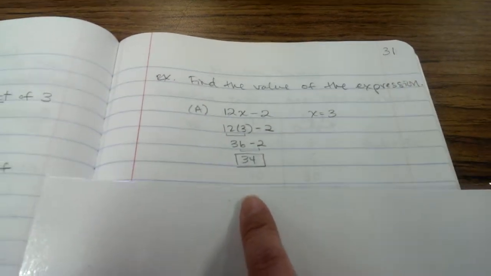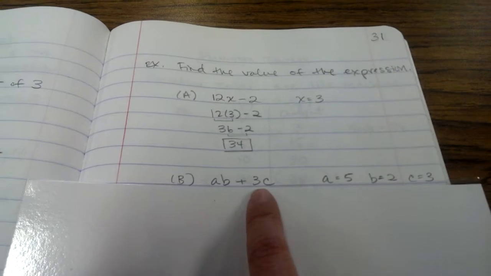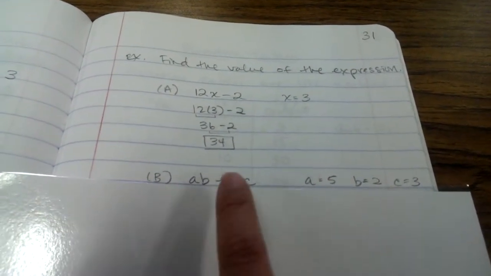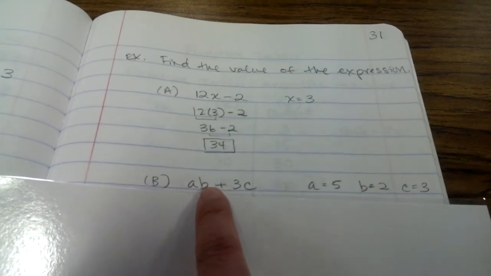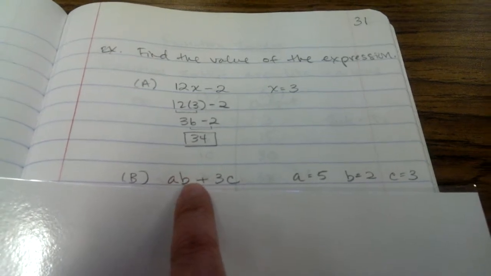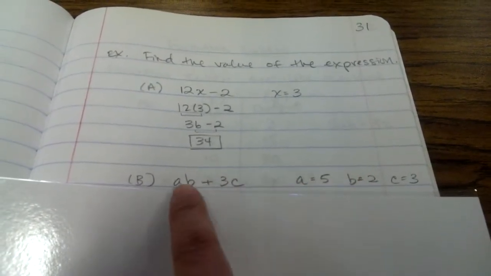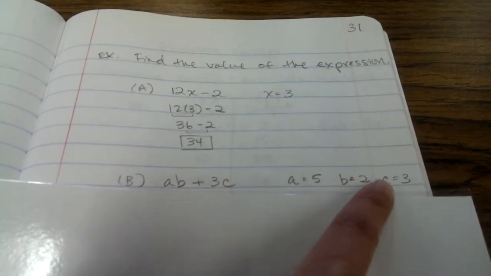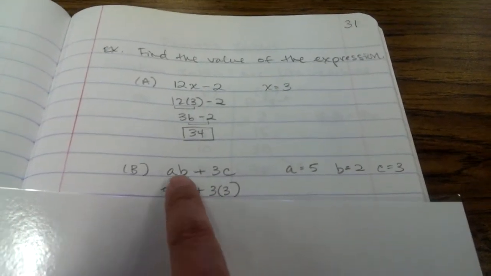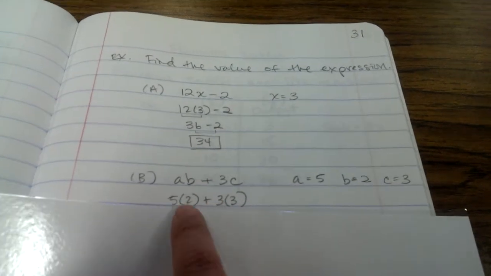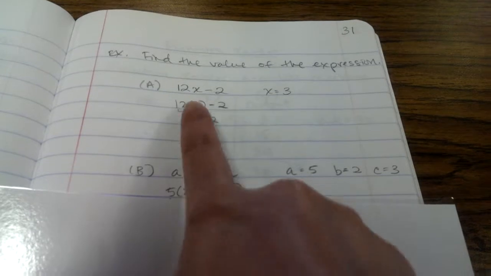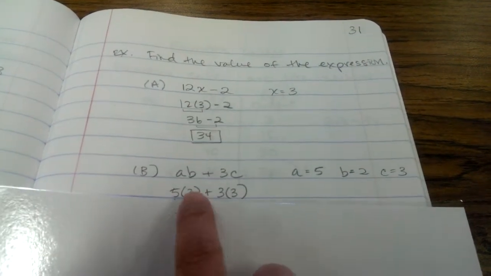Okay, let's do another one. Here I have AB plus 3C, where A equals 5, B equals 2, and C equals 3. Again, when you see variables next to each other, that means multiplication. So this means A times B, which is 5 times 2, plug it in, plus 3 times 3. So first you plug it in, and I like to write my multiplication with just parentheses around it. I don't really like to use the dot, and I definitely don't like to use the x since we use x a lot in algebra.